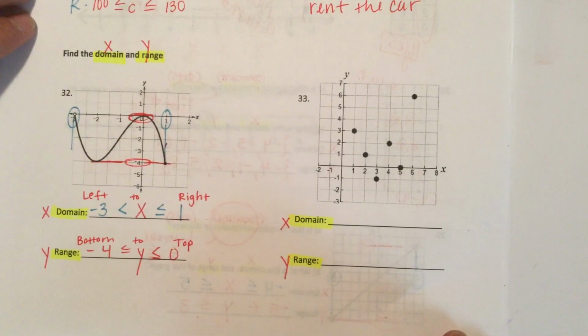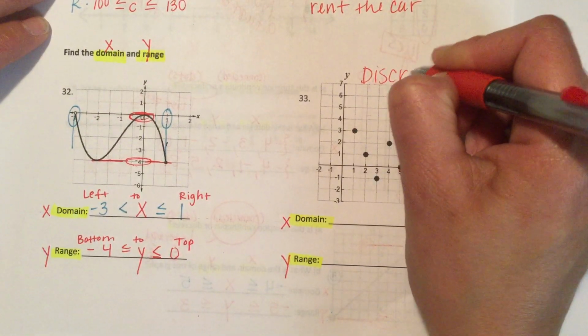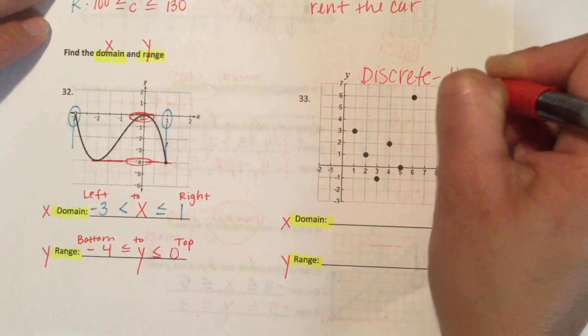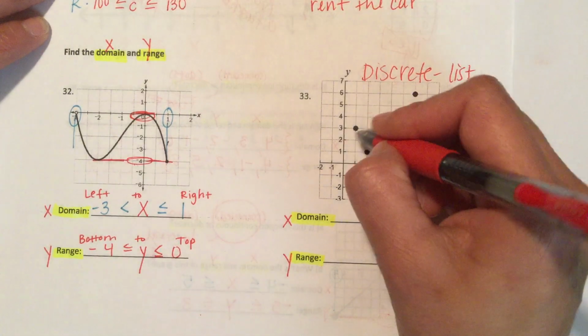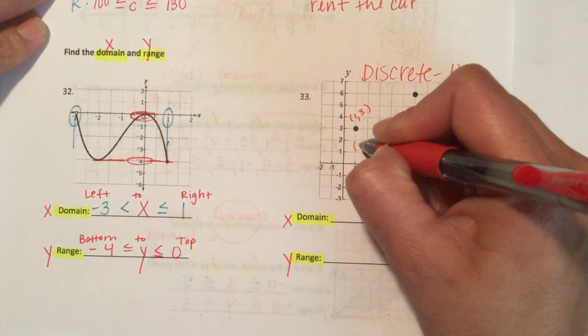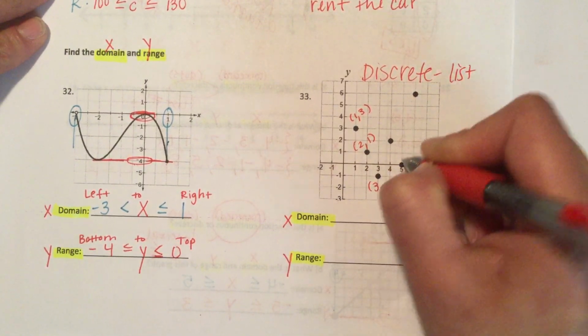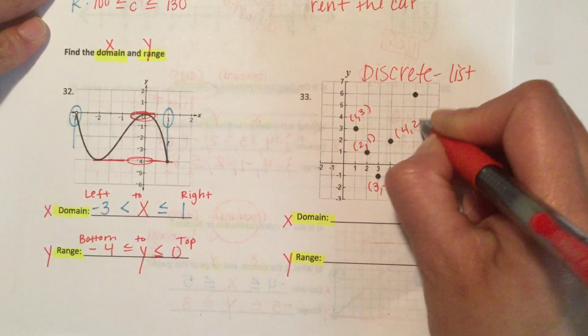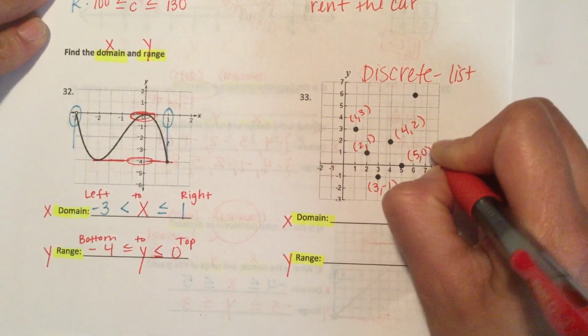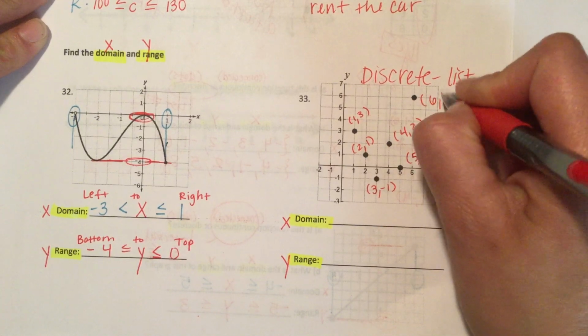And last, number 33. This data is discrete. Since it's discrete, you will list your numbers. So you will list your points. So starting on the left, this point is 1, 3. This one is 2, 1. This point is 3, -1. This point is 4, 2. We have 5, 0. And we have 6, 6.